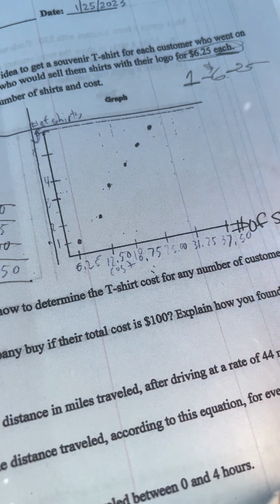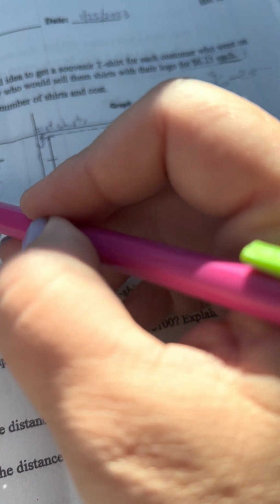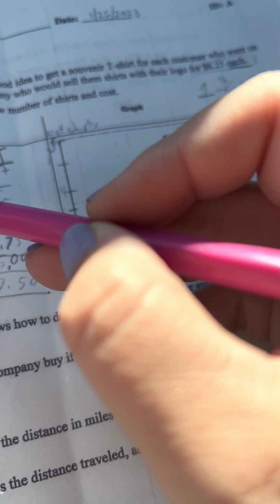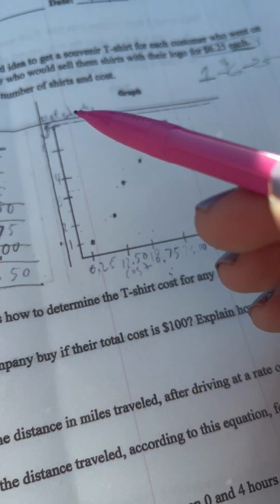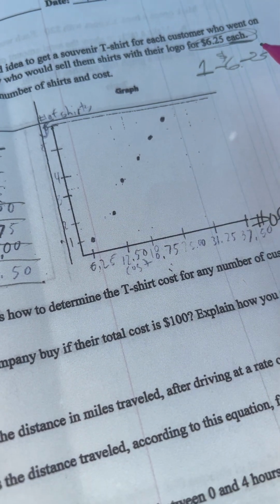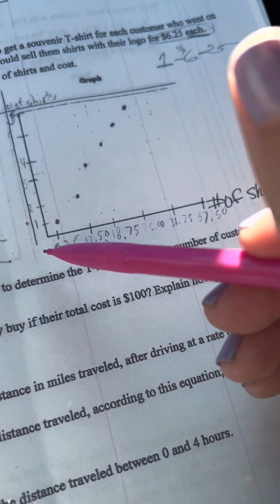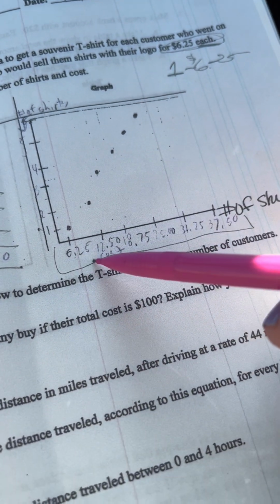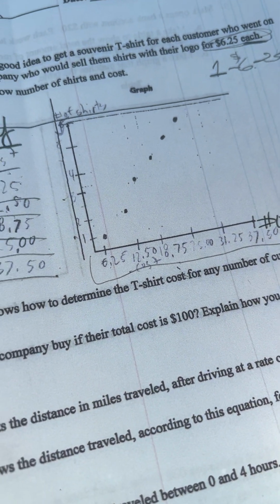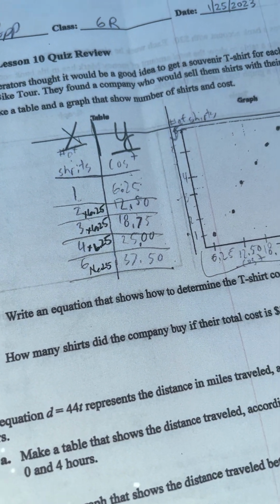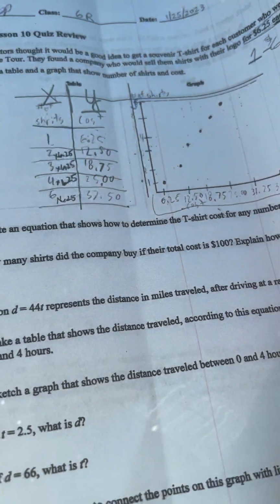But on the test or the quiz, I want you to have this is the X and this is the Y. So X is the number of shirts and Y is the cost. Your graph's going to look extremely similar when you flip them, but she'll probably take off points for you having the Y at the X and the X at the Y. That's the whole reason behind the table converting to the graph.